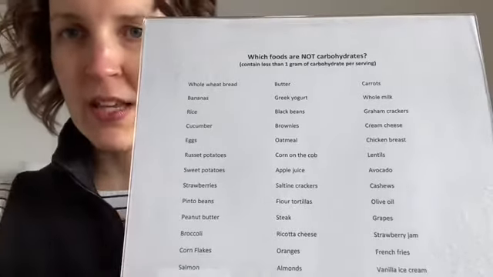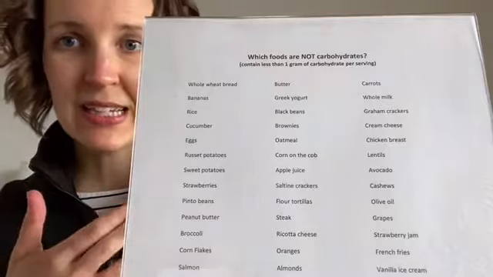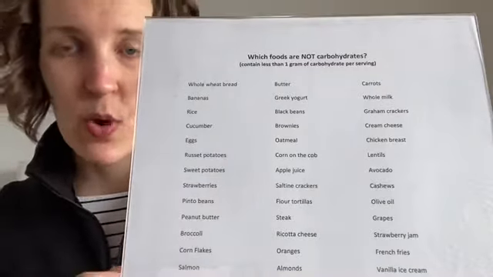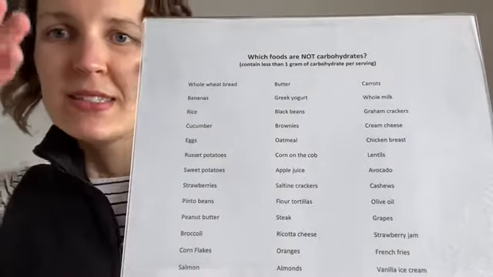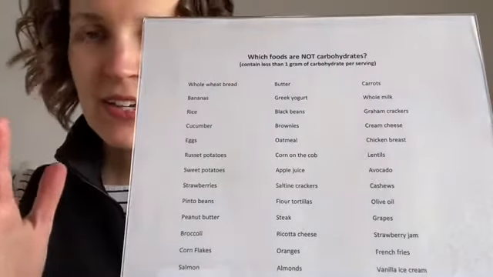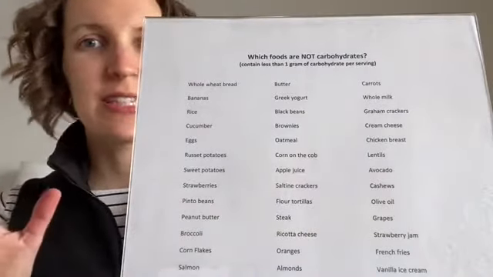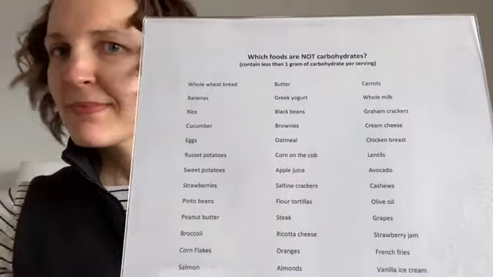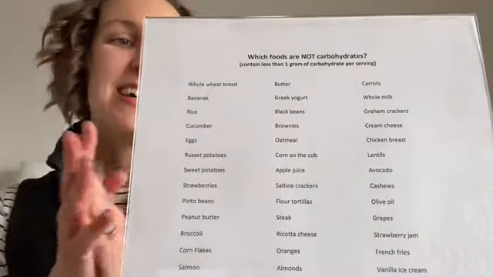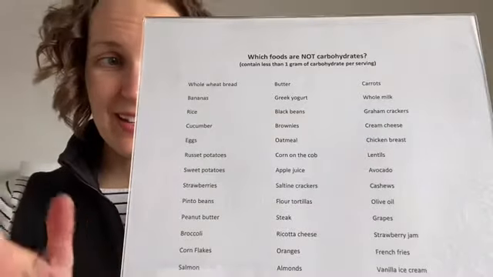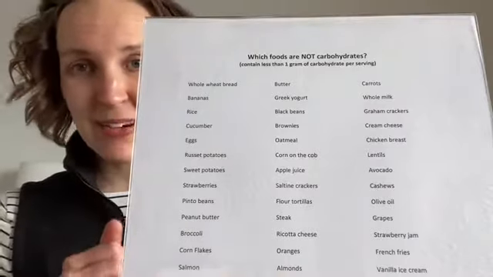And you'll see up at the top, not carbohydrates means that the food contains less than 1 gram of carbohydrate per serving. Okay? Take a look. All right. How many did you come up with? How many foods in this list? You don't have to answer me on here. It's okay. Answer in your own mind. If you said 6 are not carbohydrates, that would be the correct answer.